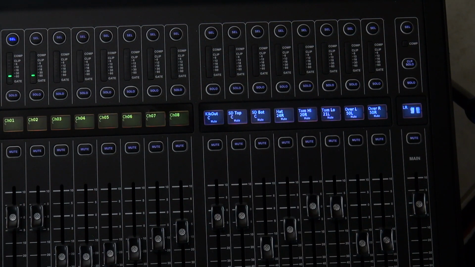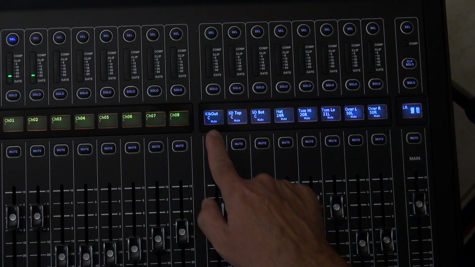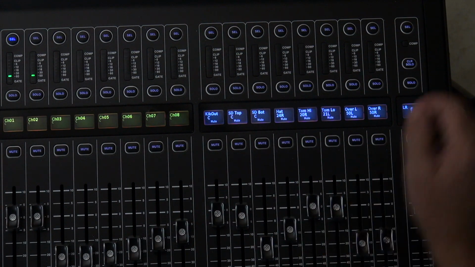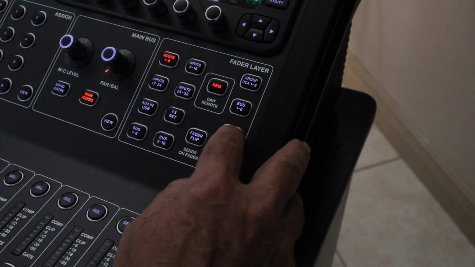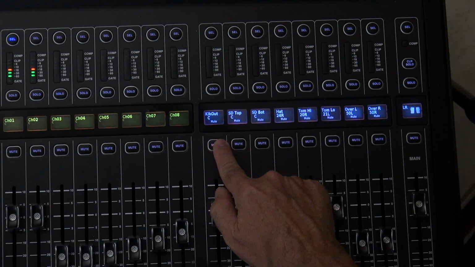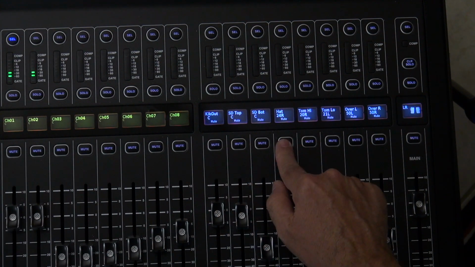Now you can still turn the channels up and down. It'll give you a readout of what number you're on. Also a panning. So we're going to go to bus 9 through 16. Now they work as mutes. So you can see as I mute them here, they're muting in Ableton Live.